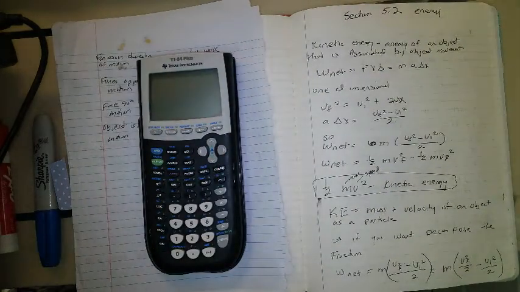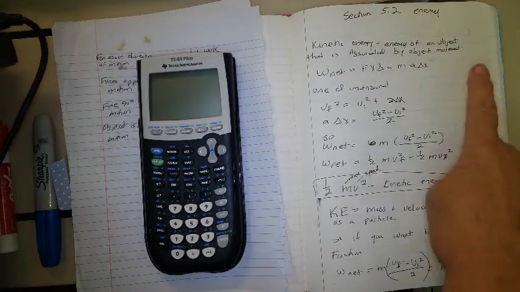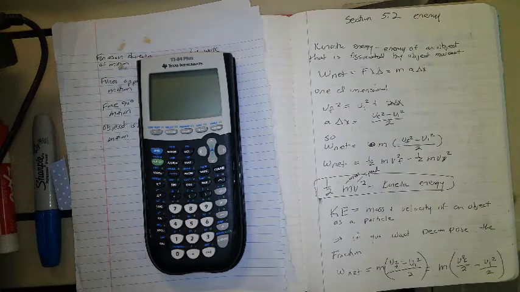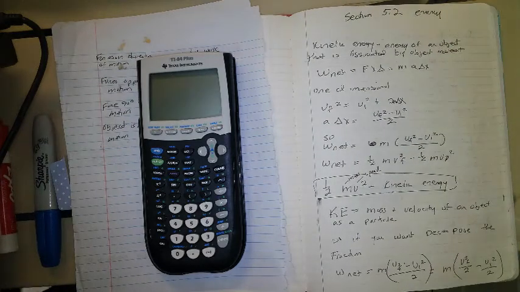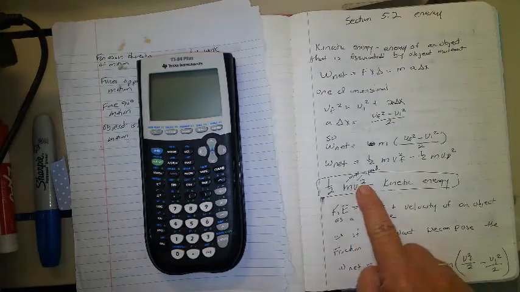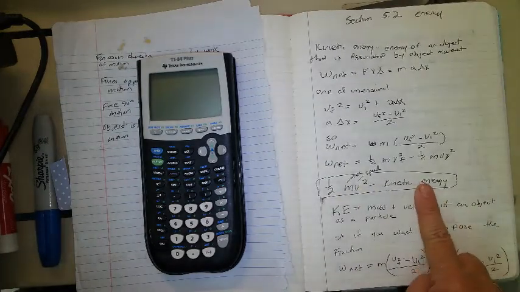If we're talking about kinetic energy, that is the energy of an object that is associated with the object's movement. So W net equals force times the change in x, which equals mass times acceleration times change in x. That is the equation that we have for this unit. As you can see, it's one dimensional, and it shows how they change that equation to get kinetic energy, which is one half times the mass times the velocity squared, which is our kinetic energy.